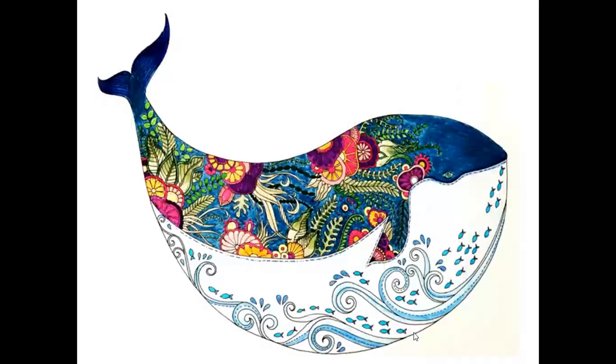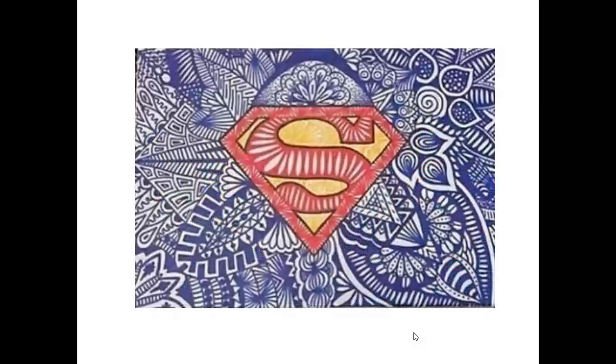If you take a look at my whale, you'll notice what he had for lunch. He had a whole lot of ocean and a bunch of little fish. Obviously, the Zentangle or the Zendala part is on the top part of the whale where all the patterns are, and the stomach is just an afterthought.